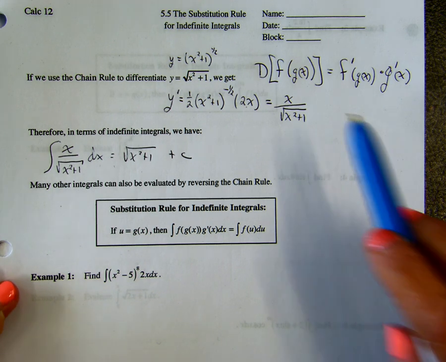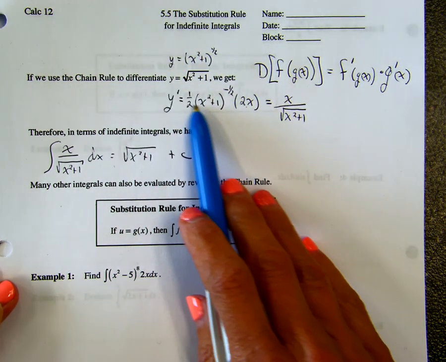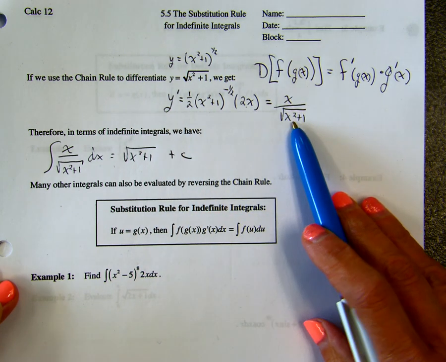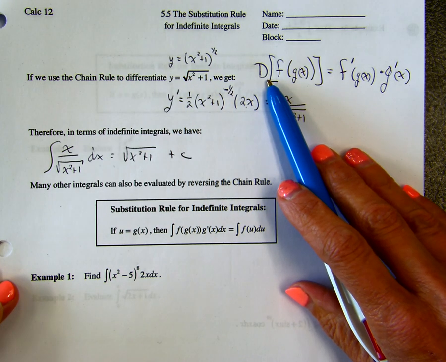Okay, so we used the chain rule to differentiate this function. We wrote it in exponential notation, took the derivative, and simplified it. So when you're taking the derivative of this kind of function, you need a chain rule.